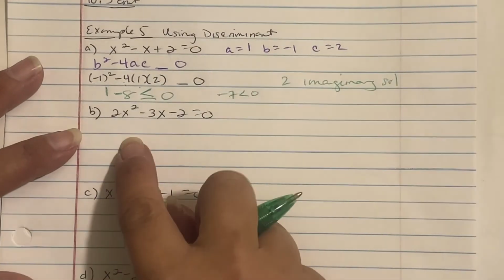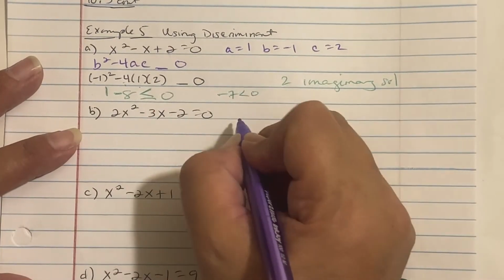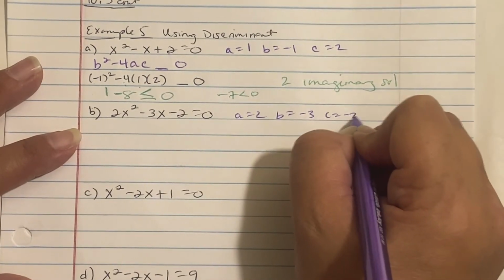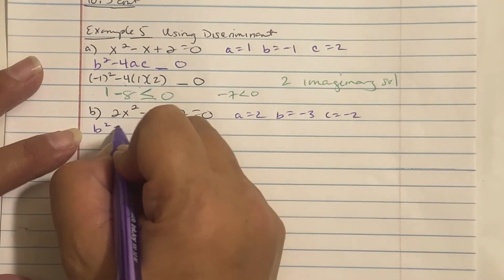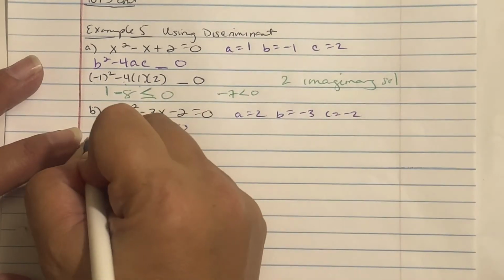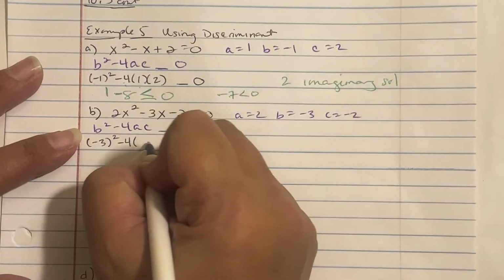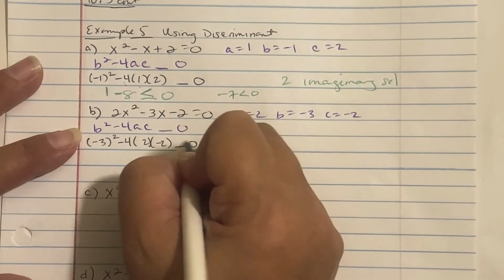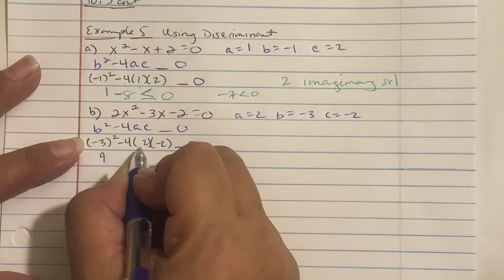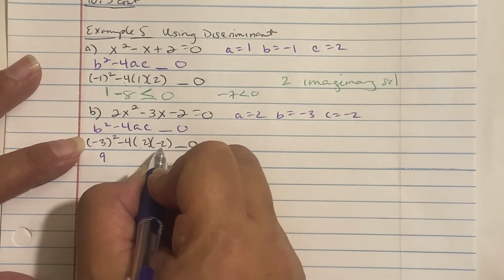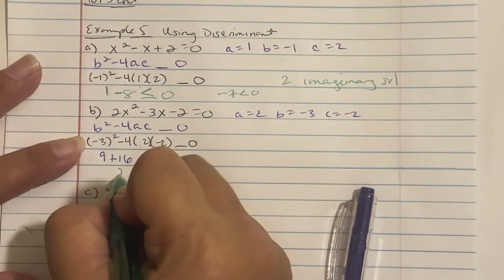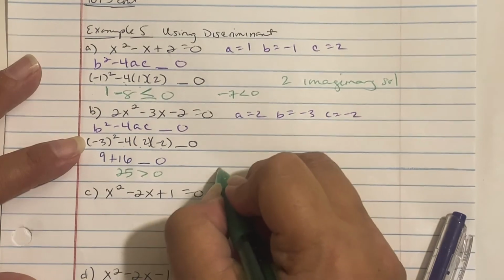Now we look at the next one. Again, A is 2, B is -3, C is -2. Using the formula again, b squared minus 4ac, what results in relation to 0? So we have -3 squared minus 4 times 2 times -2. So -3 squared is a positive 9. -4 times 2 is -8. -8 times the -2 is positive 16. So 25 is greater than 0, so we're going to have two real solutions.